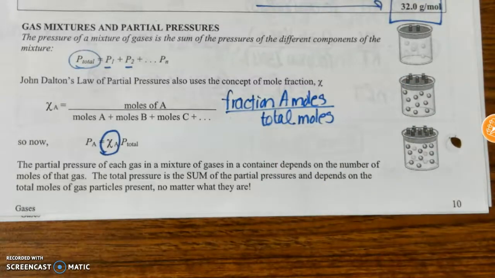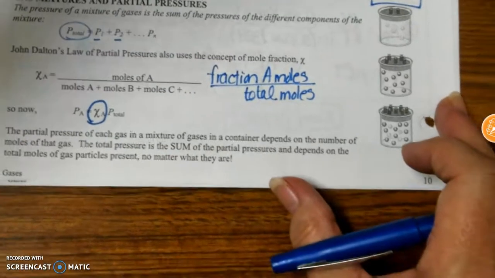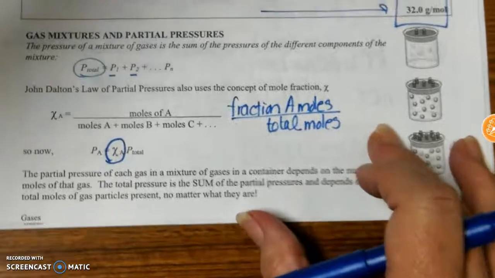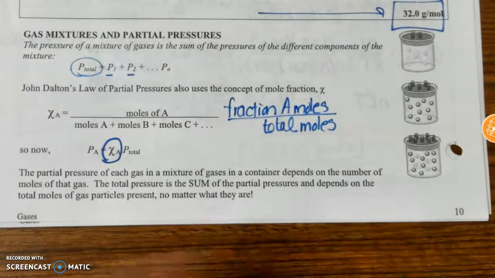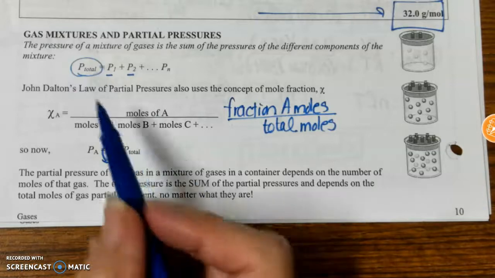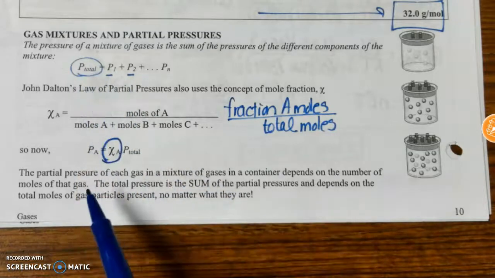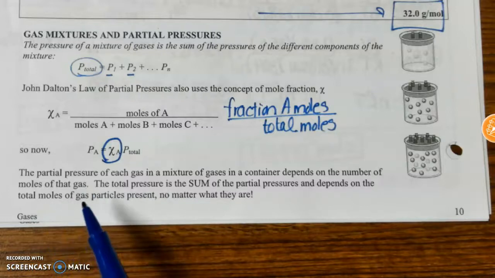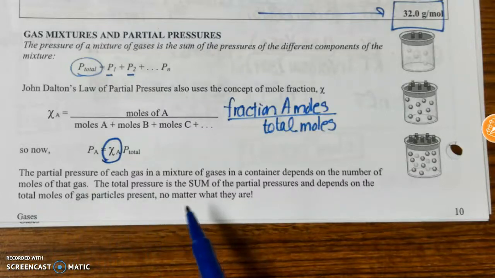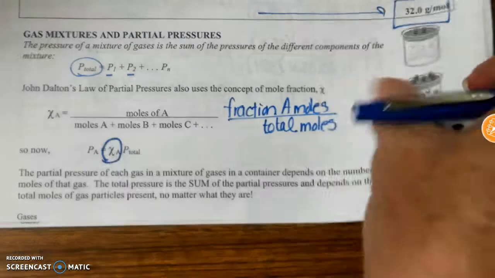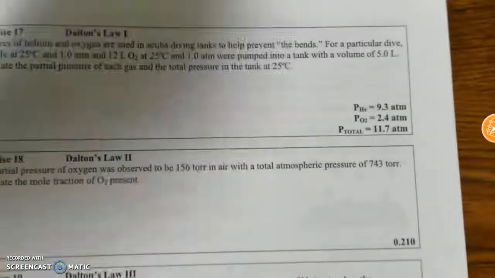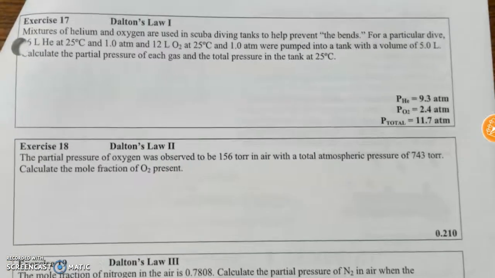Remember, we talked about the fact that pressure has to do with the number of collisions per square area on the walls of the container, and so you can relate that directly to moles. So the total pressure of any system is the sum of the partial pressures, and it depends on the total moles of gas present, no matter what they are. So let's look at how we're going to use these laws and solve some problems.